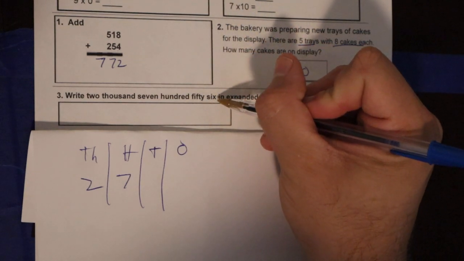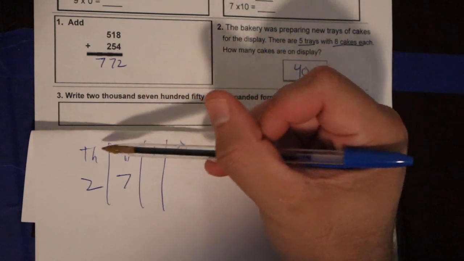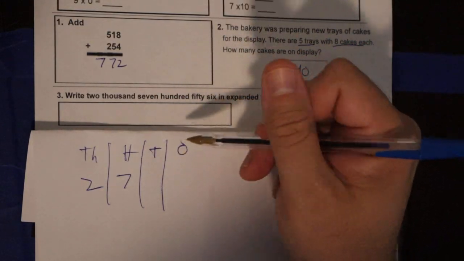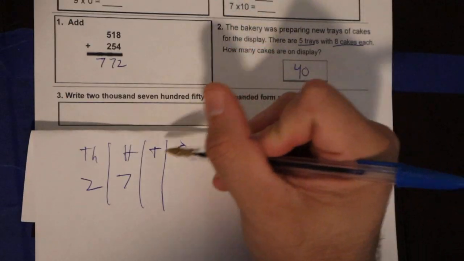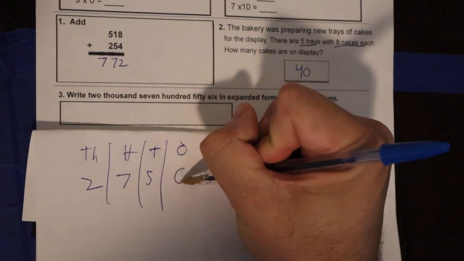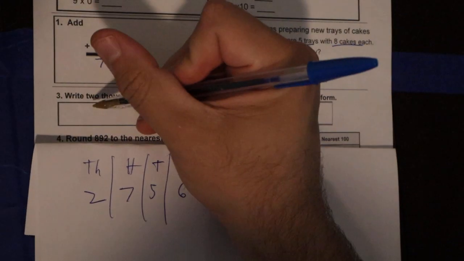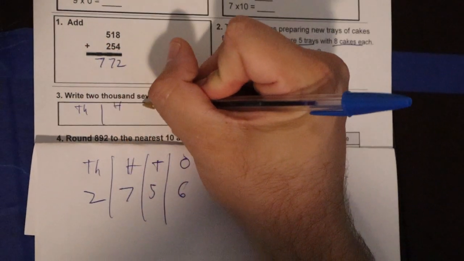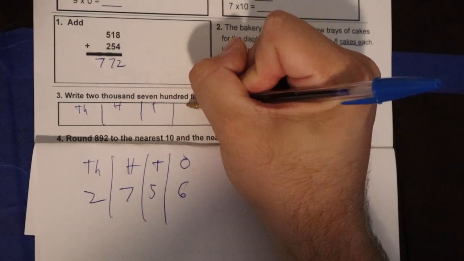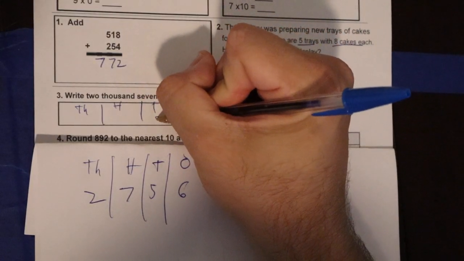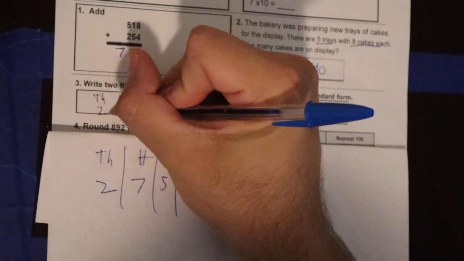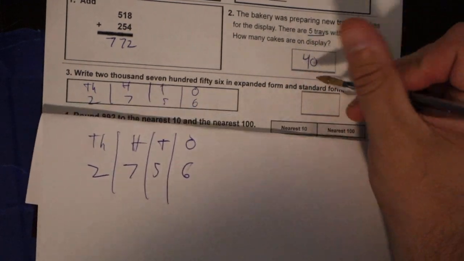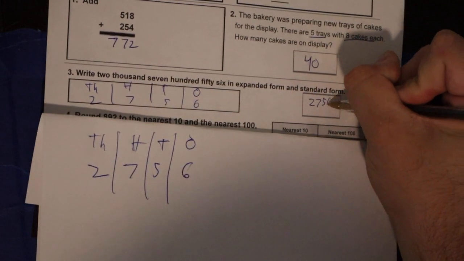Okay, so this 56, let's do it again. 2,756. In that case, it's telling you that your 5 is in your tens and your 6 is in your singles. Hundreds. Okay, and now standard form is just basically putting these numbers together. So it'll be 2, 7, 5, 6.